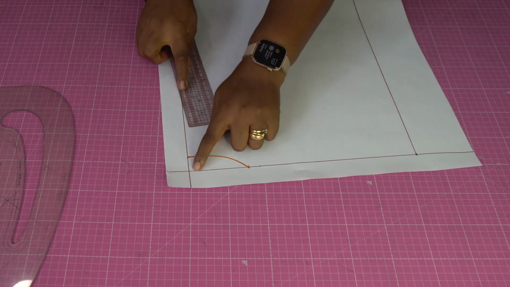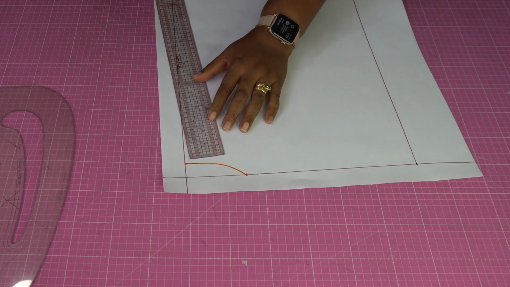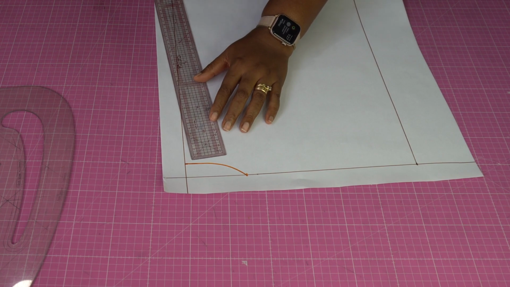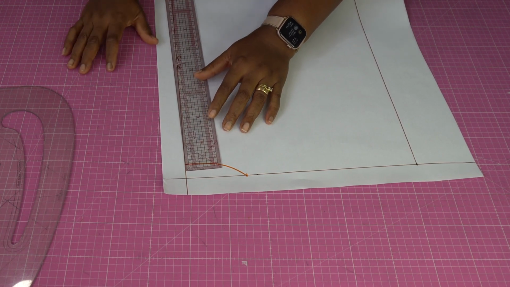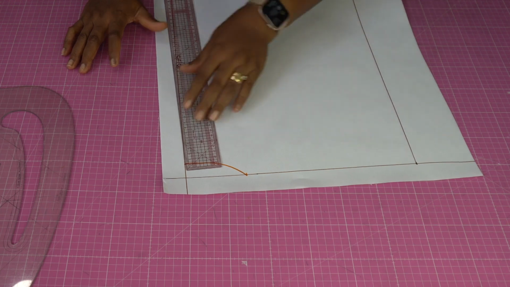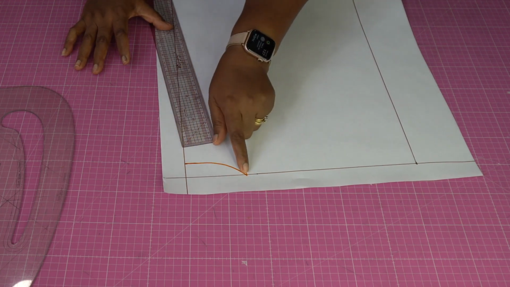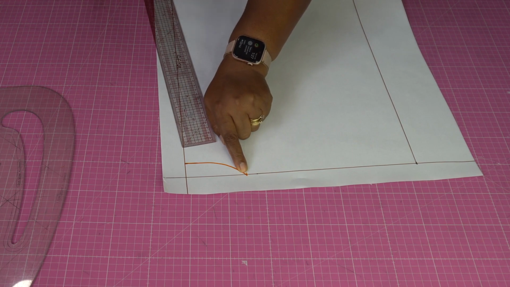So again, you're going to measure from here, whatever your neck circumference is divided by 5, you're going to minus 0.7. For me, I had 8.4 cm. So from here to here was 8.4 cm after I have divided my neck circumference by 5.